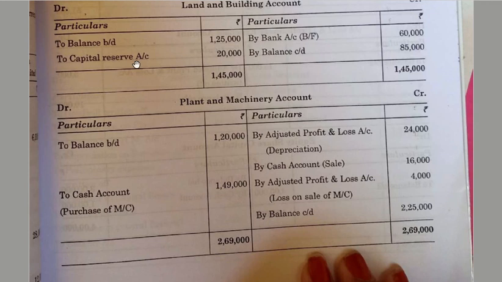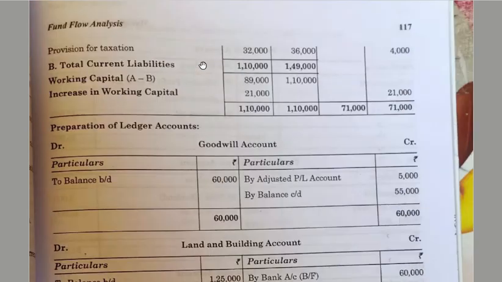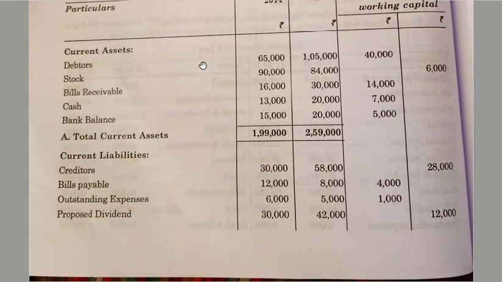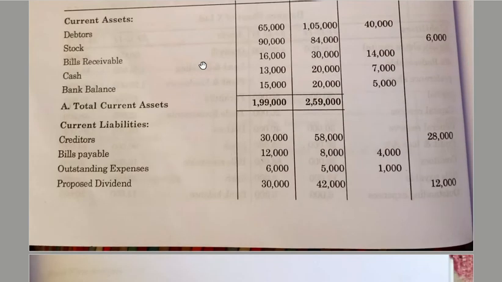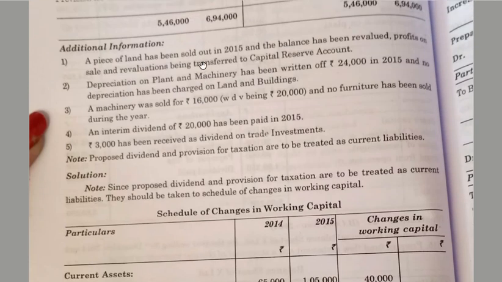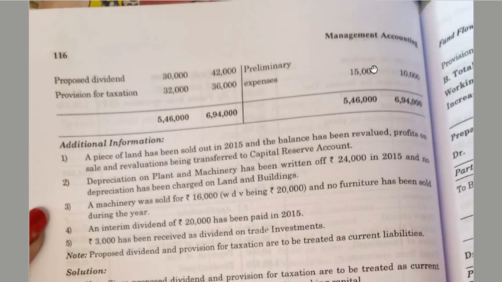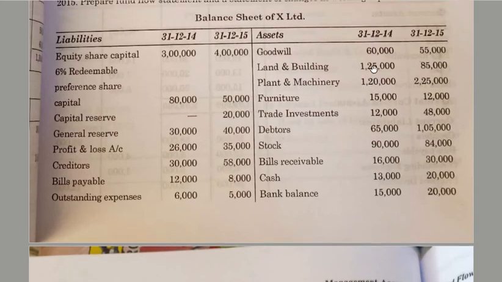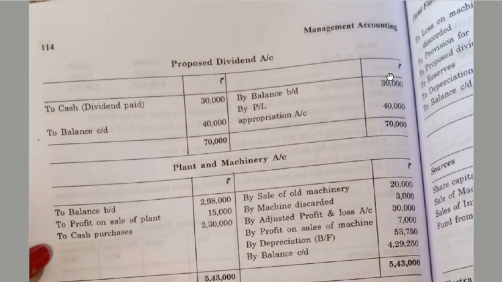So if there are any profits, it's transferred to your capital reserve account. So you assume there is 60,000 of sales and there is 20,000 of profit. So if you see the question, a piece of land has been sold and the balance has been revalued and transferred. So what is your piece of land that is being sold? So if you see your land and building, last year it is 1,25,000, the current year it is 85,000.